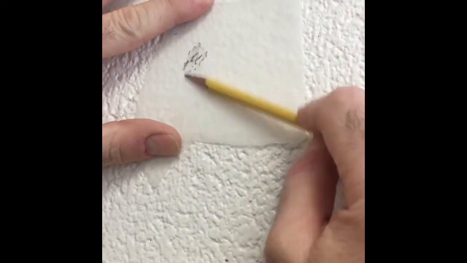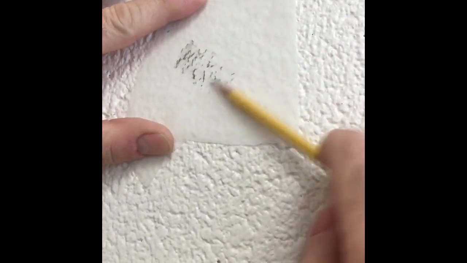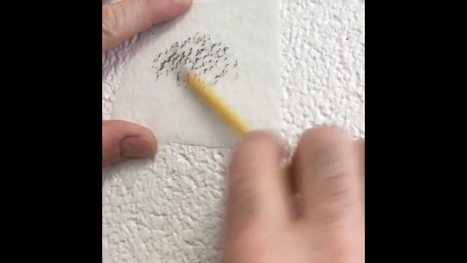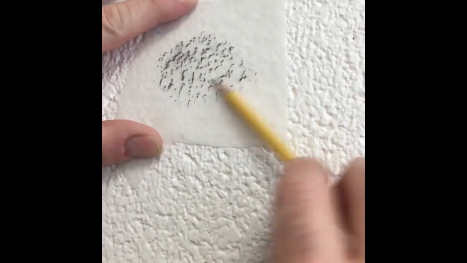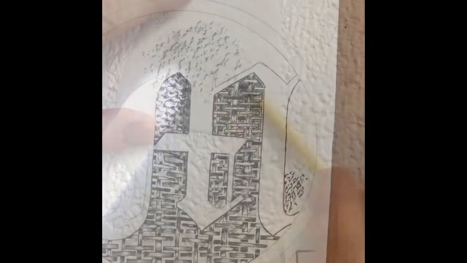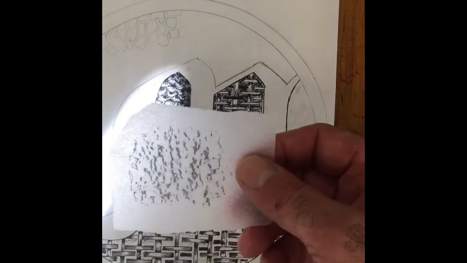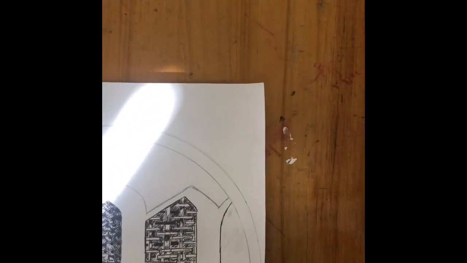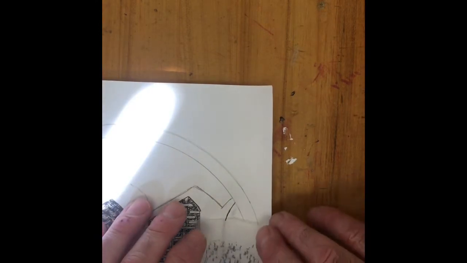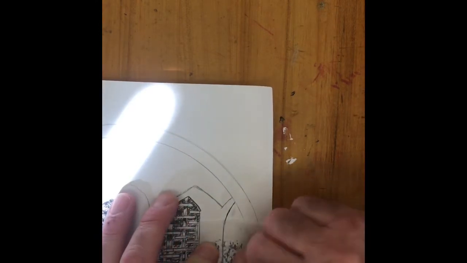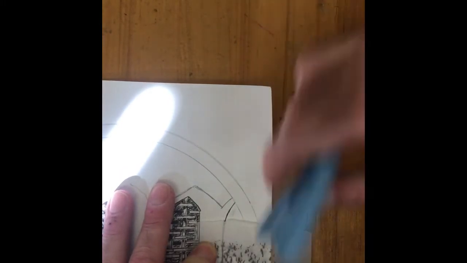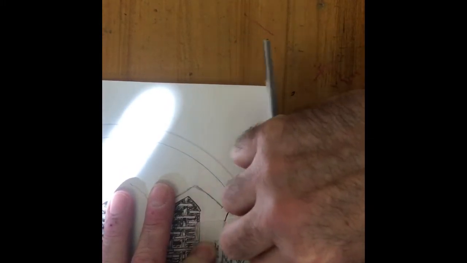What I want to show you here is how to create a texture. I have the one section where I want to do a texture, and this is something you can try. You don't have to do it. But I did a rubbing on a brick wall with a piece of tracing paper. Use the side of your pencil, and then after you have that done, put that rubbing face down. And then once you put it face down, you can take the back of your thumbnail and really rub it. What it will do is transfer onto the paper.